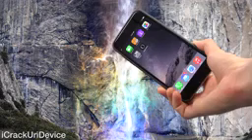Hey YouTube, it's ICU, and today I'm incredibly excited to show you how to jailbreak iOS 8.3 completely untethered on all devices.